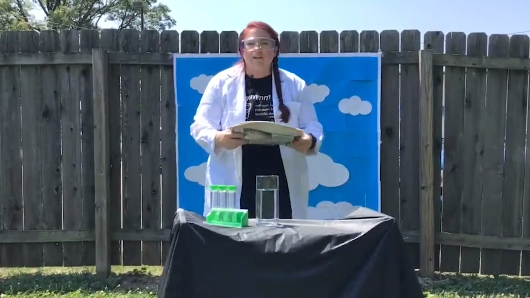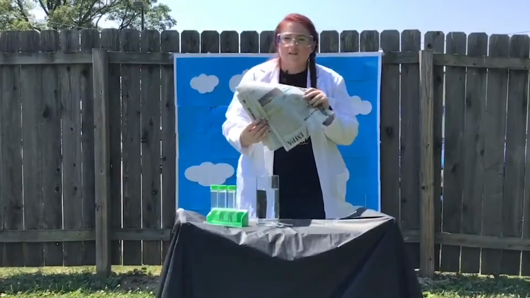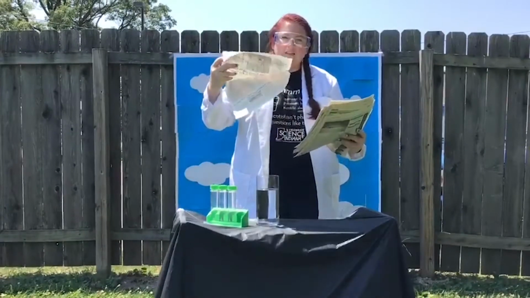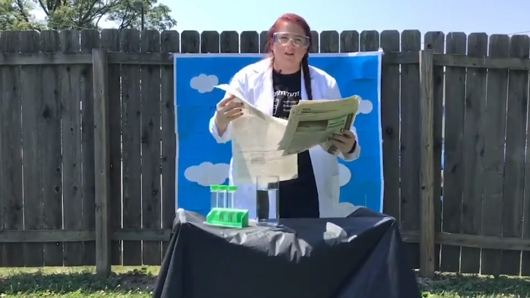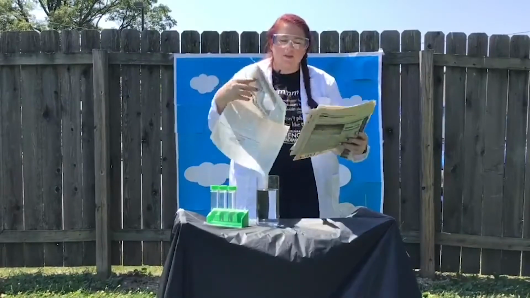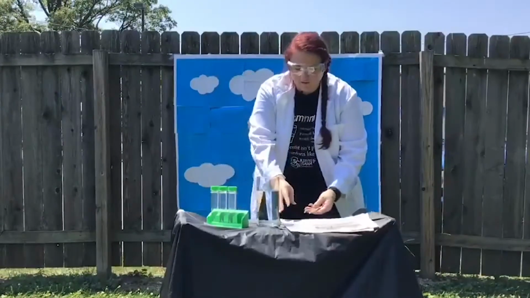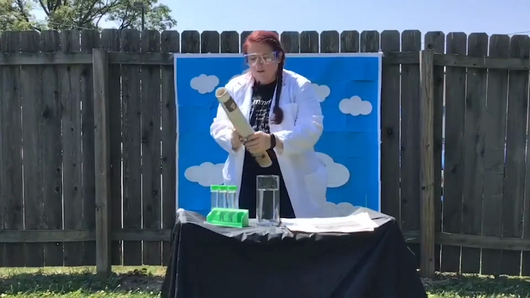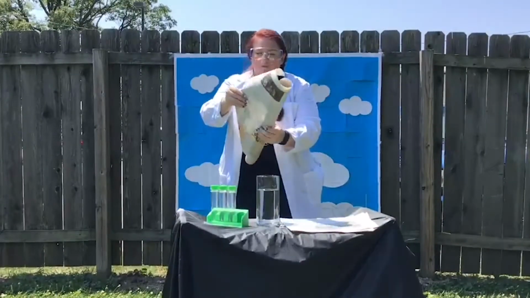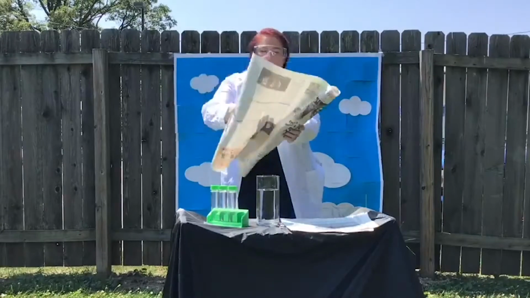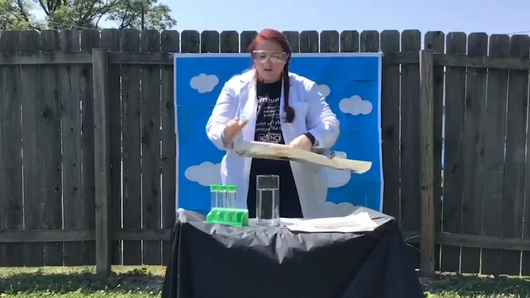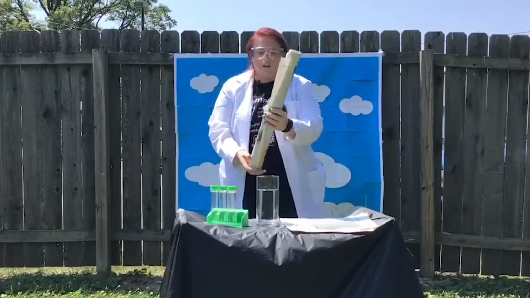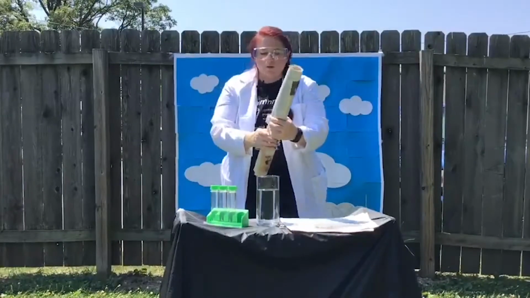So what you'll need for this beanstalk is some newspaper, and you'll tape about 8 or 10 pages together with some tape side by side. And after you do that, you should get like a roll like this after you roll it up. So you have it taped together, and then you roll it up, and then this is going to be your beanstalk.